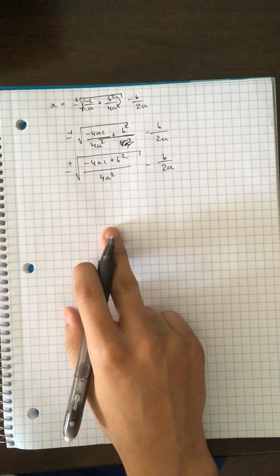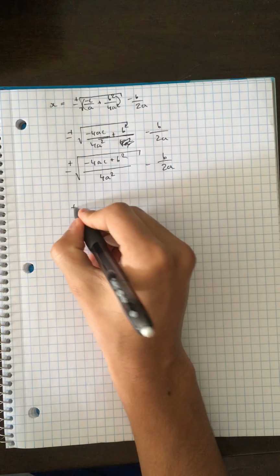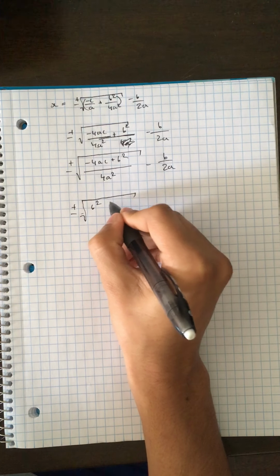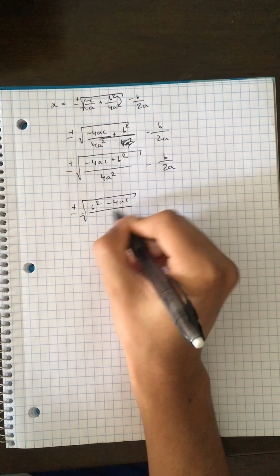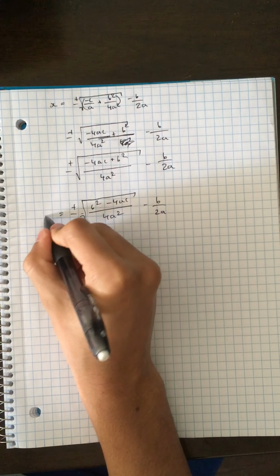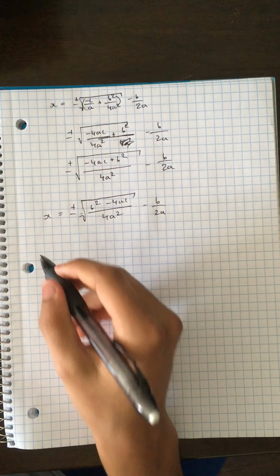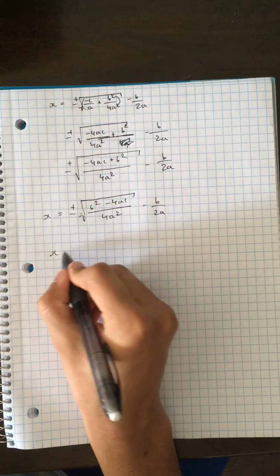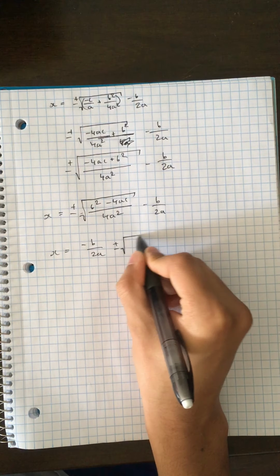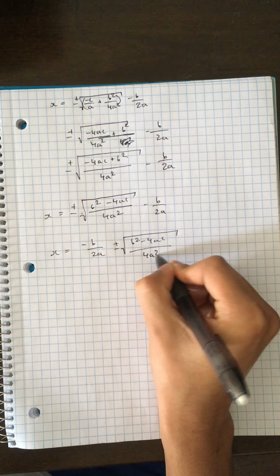Okay, cool. So now what? Well, let's just move this to the left so we can take away this plus sign. We don't want to use unnecessary signs if we don't have to. B squared, subtract 4ac over 4a squared. Subtract b over 2a. This is all equal to x. And we'll also just move this to the left, so we have x is equal to negative b over 2a plus or minus the square root of b squared, subtract 4ac over 4a squared.